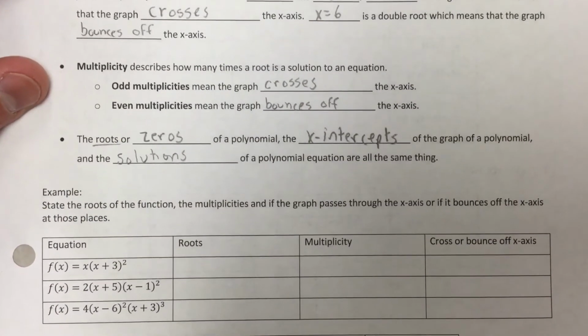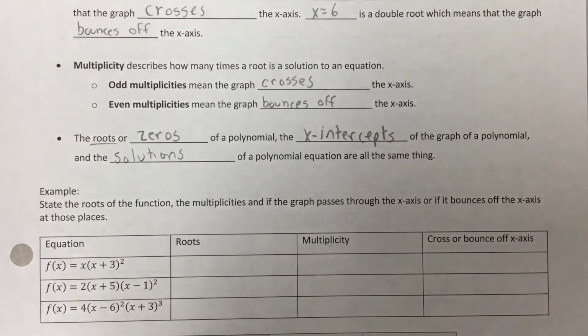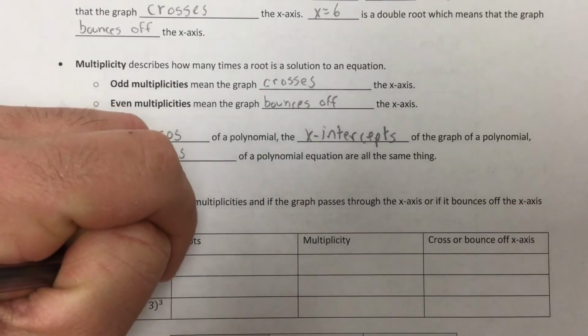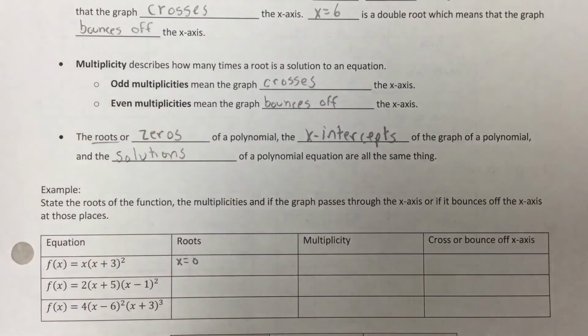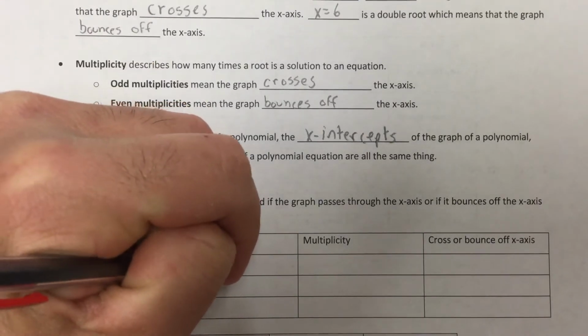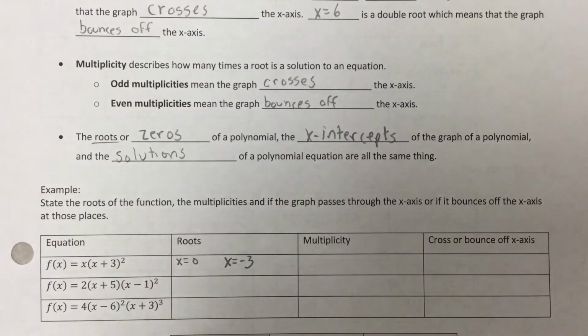All right, so we have some examples that I'd like you to try. State the roots of the function, the multiplicities, and if the graph passes through the x-axis or bounces off the x-axis at those places. I can do the first one for you. The roots: x equal to 0, so 0 would be a root. And then if I said x plus 3 equal to 0, that would give me x equals negative 3 as another root.